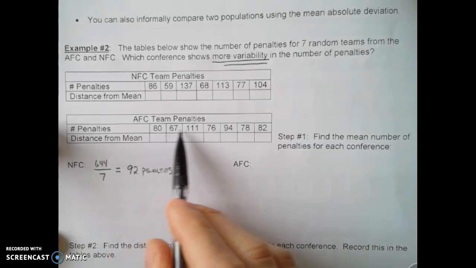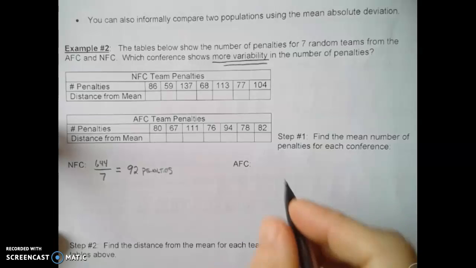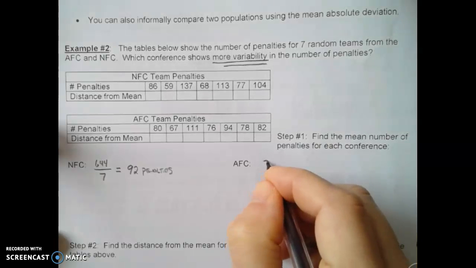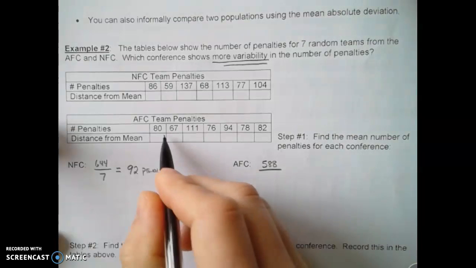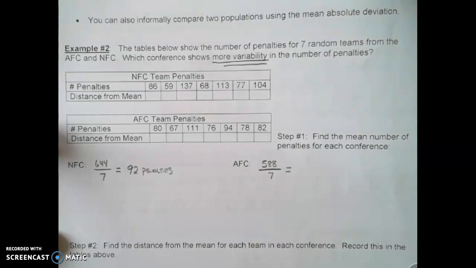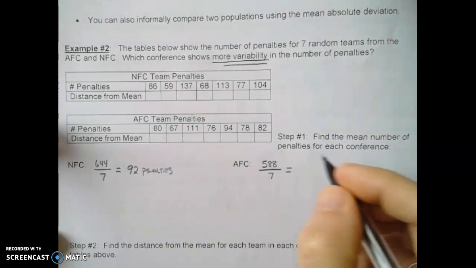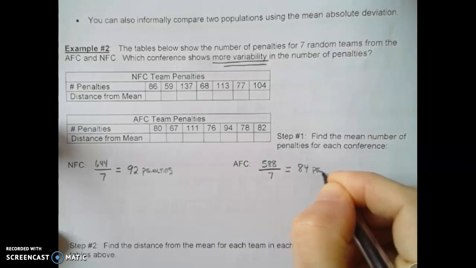Okay, 92 penalties. Let's do the same thing for the AFC now. Here's their number of penalties. We need to add these numbers together first to get the average. When we add the numbers, the sum, we get 588. And again, there are 7 teams that they randomly chose, so we'll divide by 7. And if you do 588 divided by 7, that's going to give you 84 penalties on average.